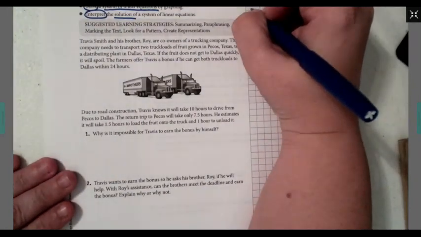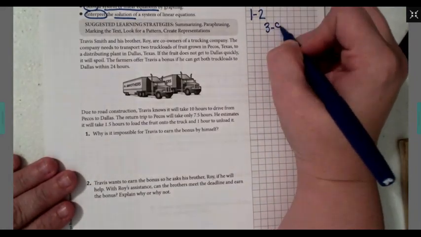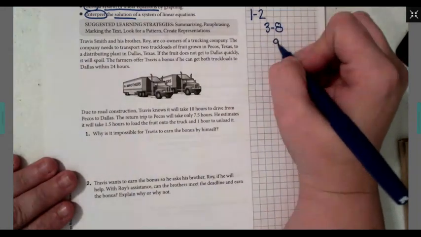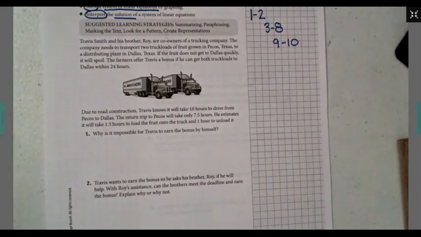Today's lesson will be split into 3 separate sections. We'll cover questions 1 to 2, 3 to 8, and 9 to 10. Let's start off with our introduction to number 1 and 2.